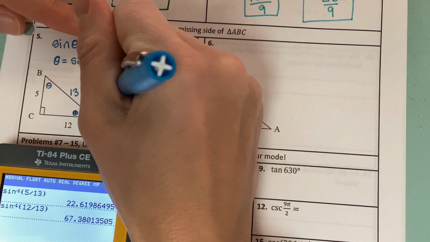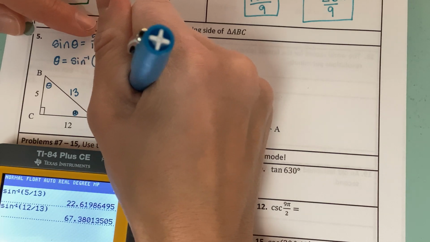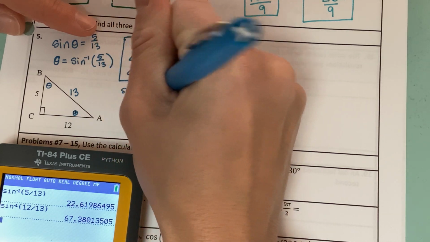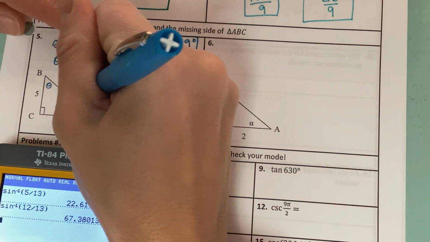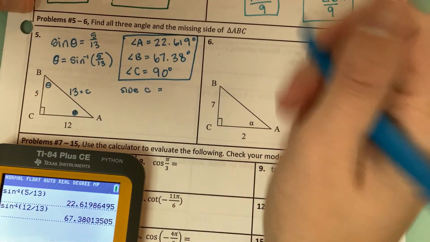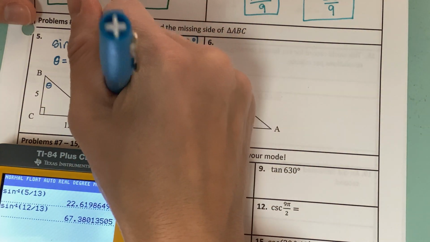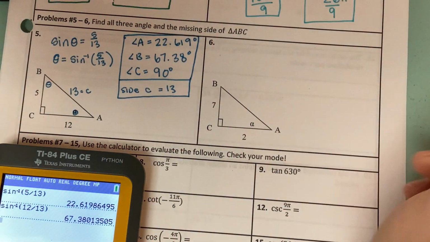Oh, and then side C, which is technically a lowercase c, but they're kind of hard to tell the difference. Side C is going to be 13. So don't forget, that's also part of your answer.